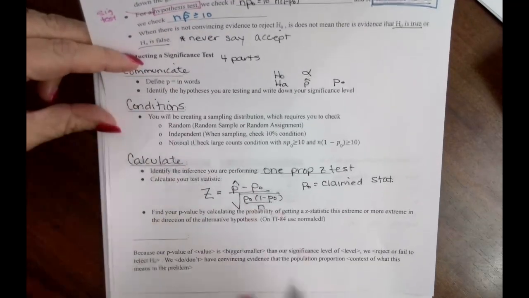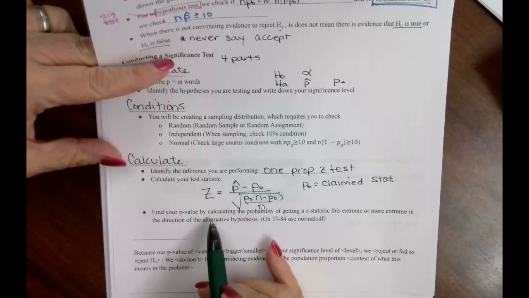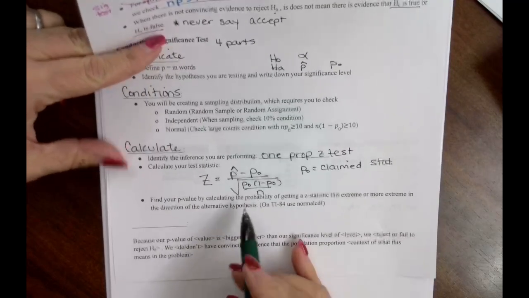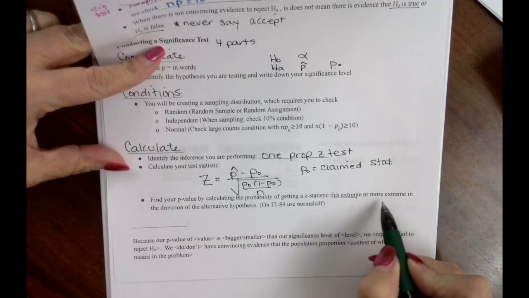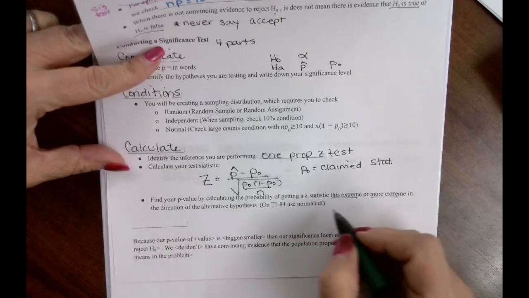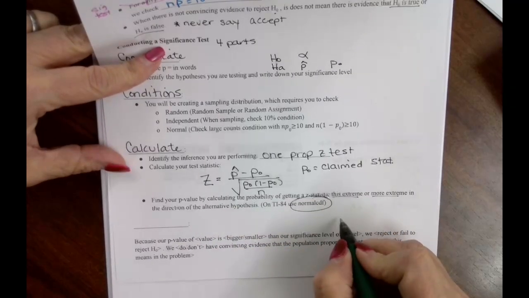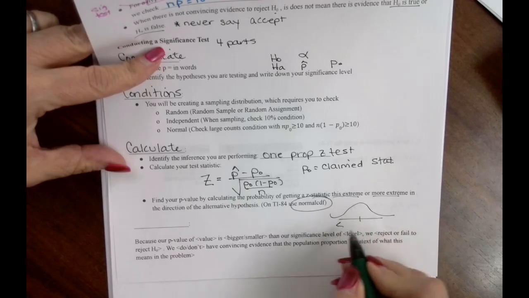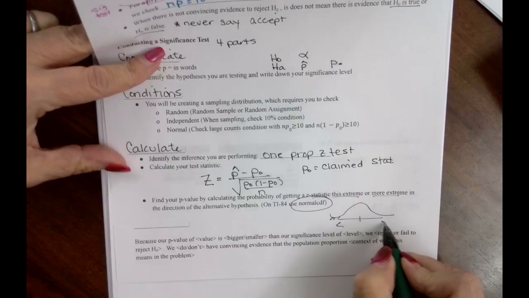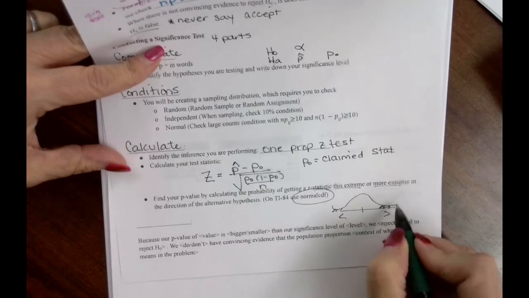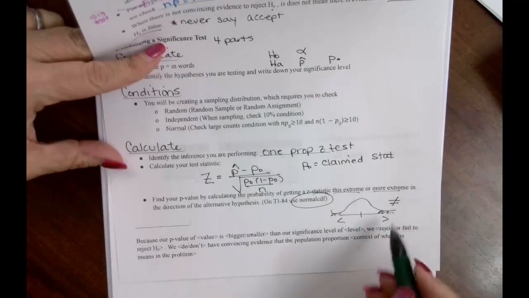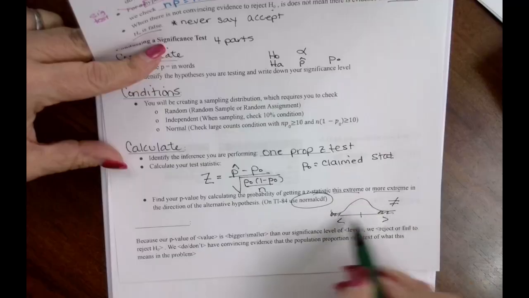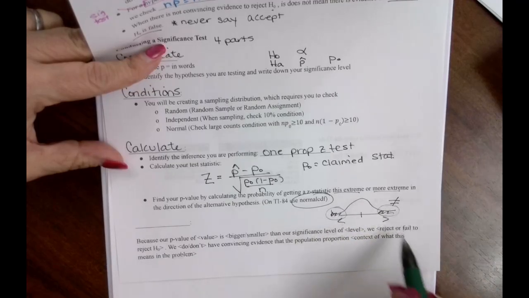Okay, so what it says here is we're going to find our p-value by generating the statistic and looking for the value being extreme or more extreme. All this is saying is that we're going to run normal CDF, so you're going to have some sort of normal curve, and our alternative hypothesis is going to be less than, which is going to be down here, or greater than, which is going to be up here, or it's going to be unequal to. And if it's unequal, then we have two parts. We have to count this part and this part.